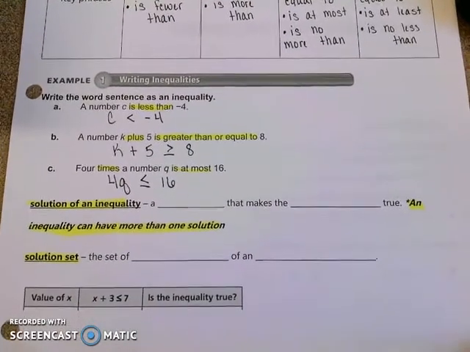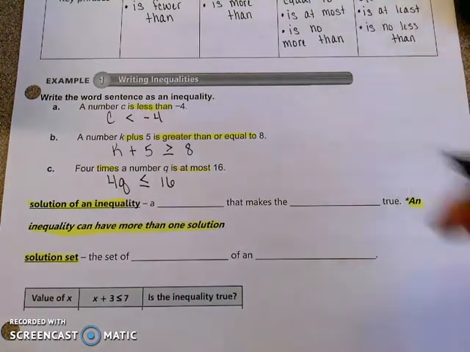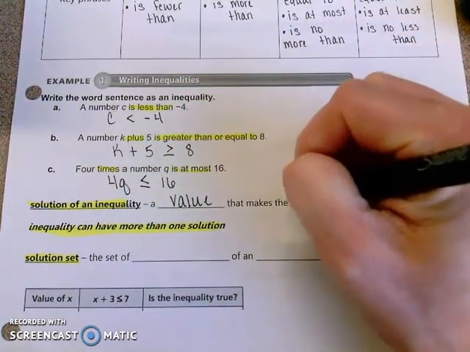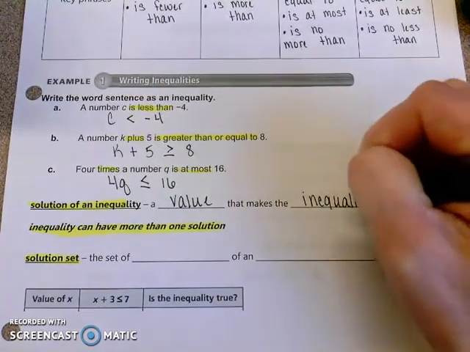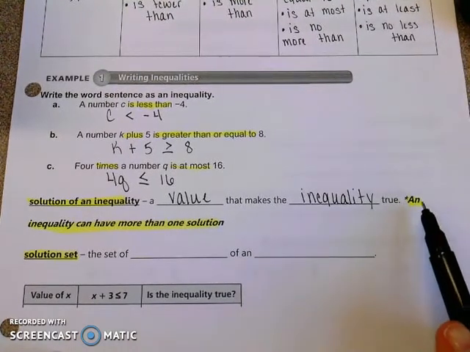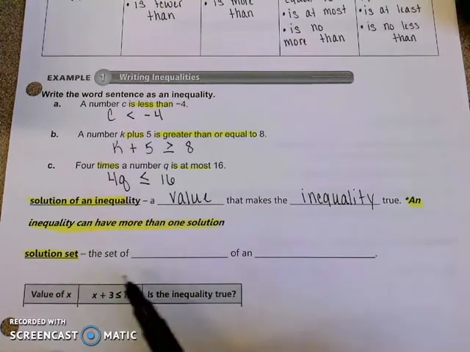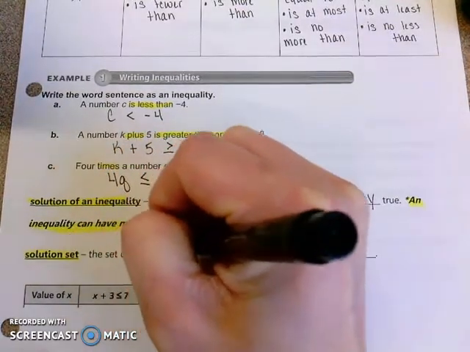All right, so next up we have solutions. So we can write the inequalities, then we have solutions of inequalities. And this is going to be a value that makes the inequality true. So much like solutions to equations, those were just values that made the equation true. Now we have values that make the inequality true. However, I highlighted this key point here, an inequality can have more than one solution. So we're going to look at that in a second. A solution set is going to be all the solutions of an inequality, because there can be more than one.